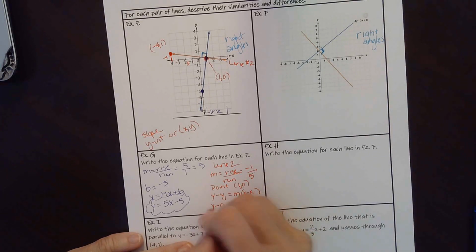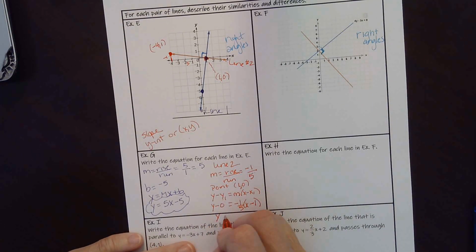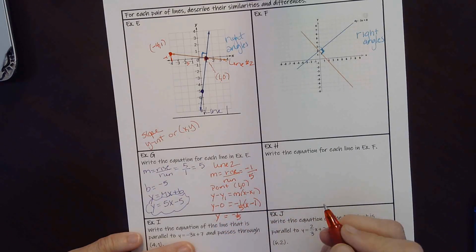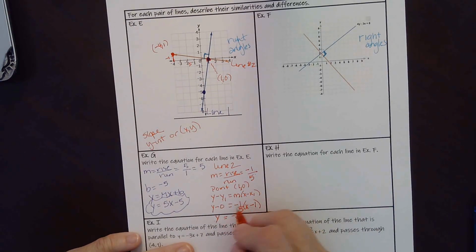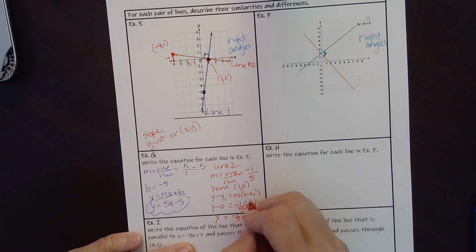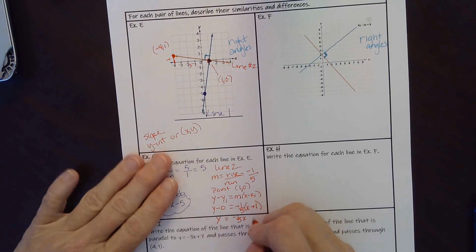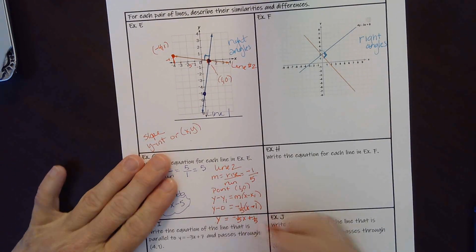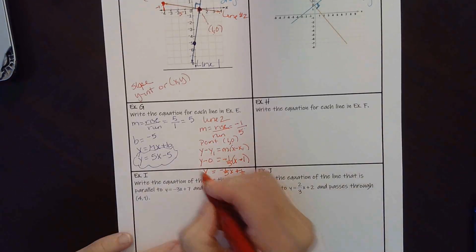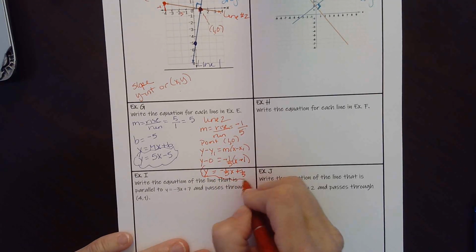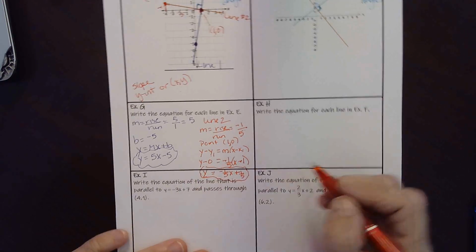So the equation here, if I clean this up a little bit by dropping off that 0, is negative y equals negative 1/5. I'm going to go ahead and distribute: negative 1/5 x, and negative 1/5 times negative 1 is positive 1/5. So here's the equation for line number 2.